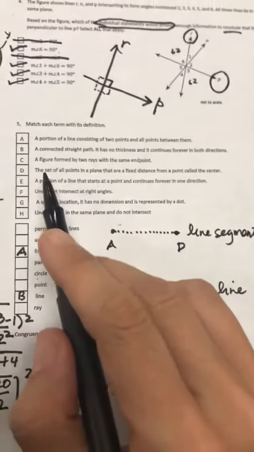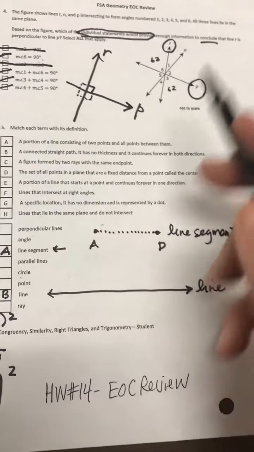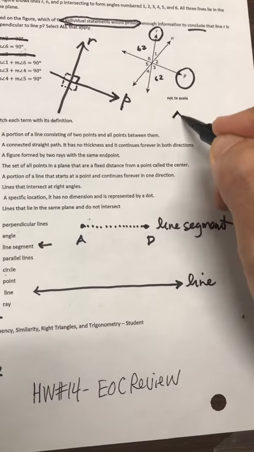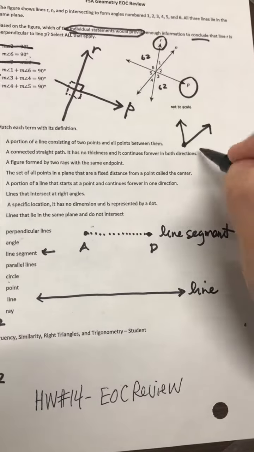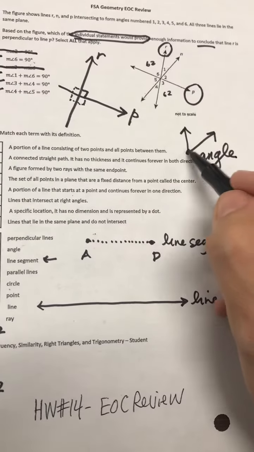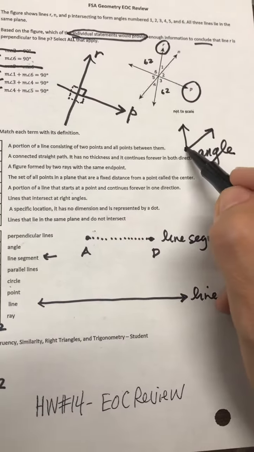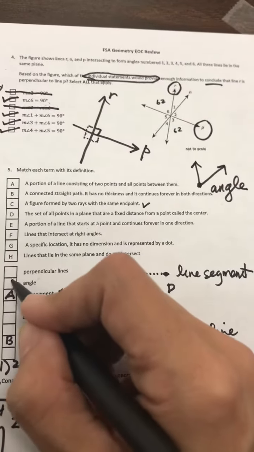Okay. C, a figure formed by 2 rays with the same endpoint. A ray, an endpoint. A ray, an endpoint. That is an angle, folks. A ray, an endpoint, a ray, and connected by the same endpoint. C is an angle.